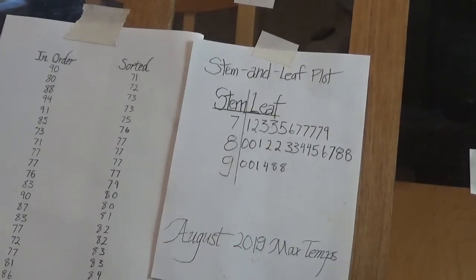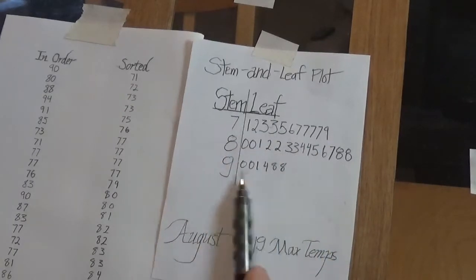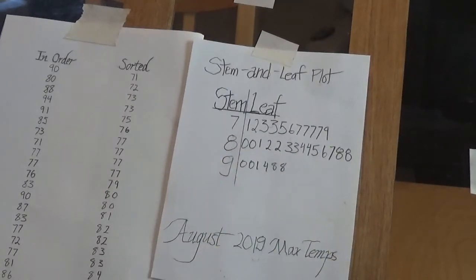And this kind of shows you the shape of the distribution again. Most of the days were in the 80s, a lot of the days were in the 70s. There were also a few days in the 90s.